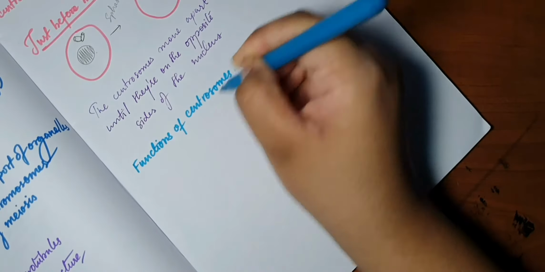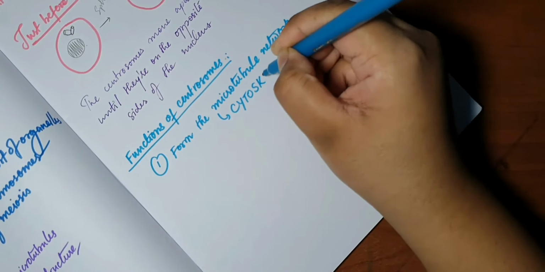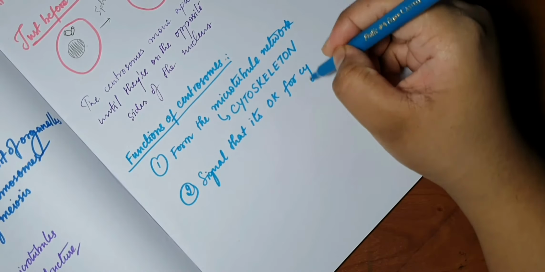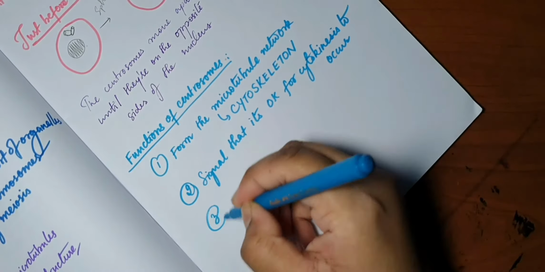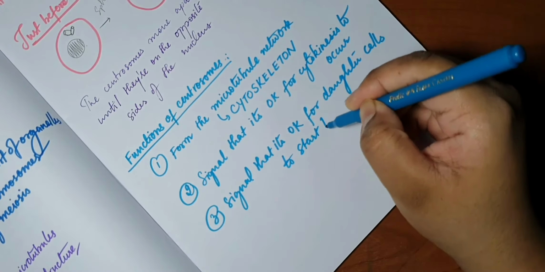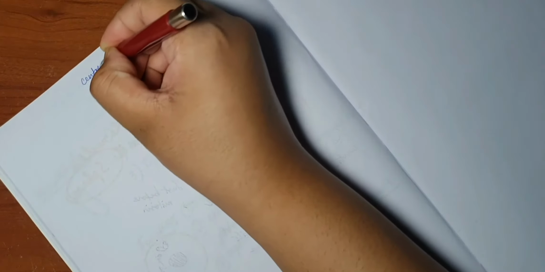Coming to the functions of the centrosomes. They form a microtubular network, so that forms the cytoskeleton of the cell. And they signal that it's okay for cytokinesis to occur. And also, once the daughter cells are formed, the centrosomes signal that it's okay for the next round of cell cycle to start.